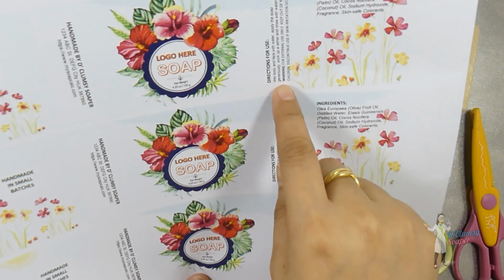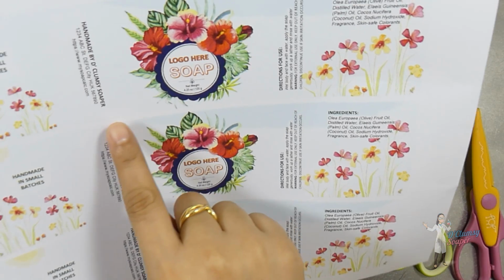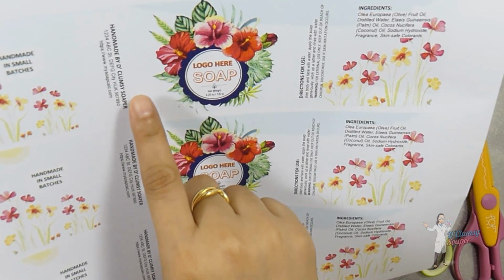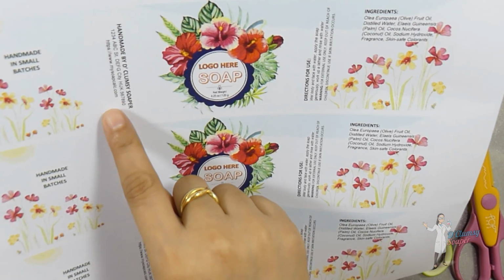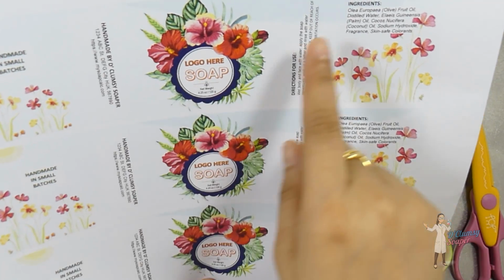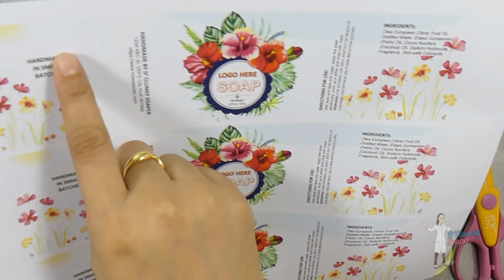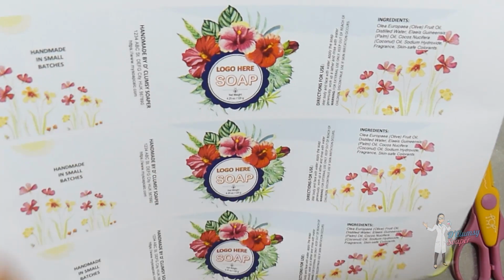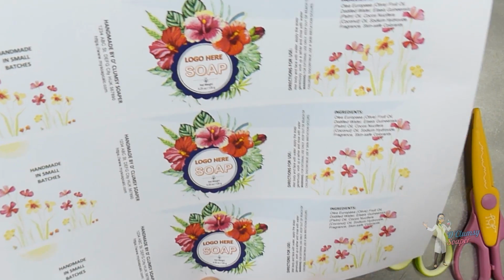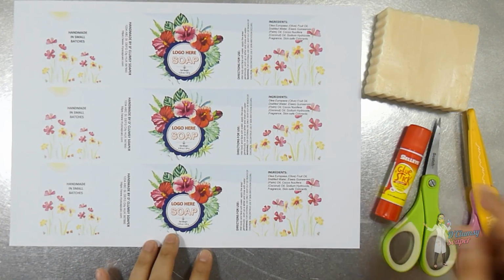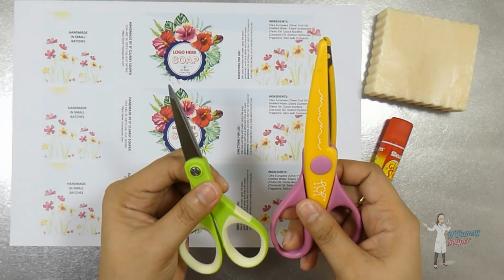For today, let us just say that we have a true soap, but we would like to add as much information as we can to our label to help our end users. Materials needed would be our soap label template, scissors, and glue or double-sided tape.